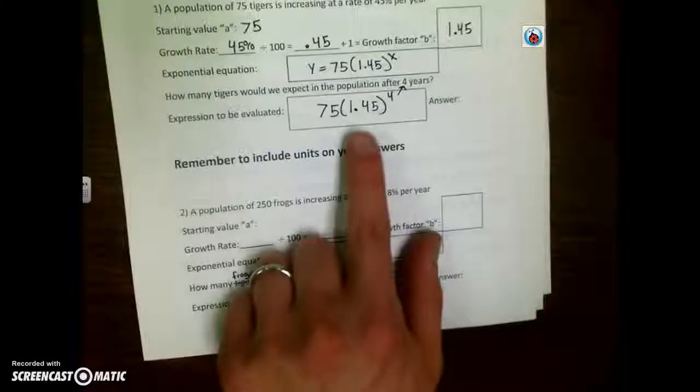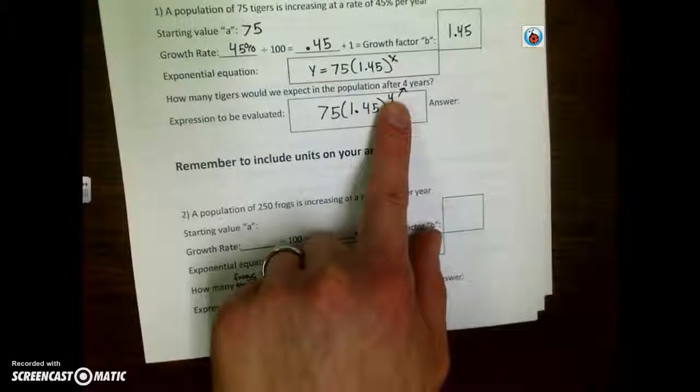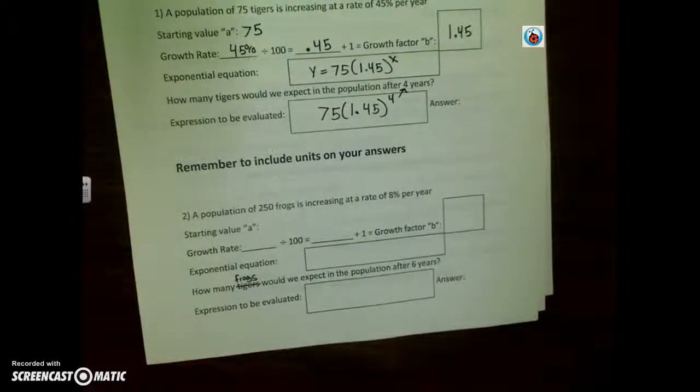All right, so since it asked for 4 years, that's where this 4 is coming from. And now we'll be able to evaluate this using our calculators, or maybe using the internet at home, using that up arrow key on the keyboard, just like we would on our calculators to find our answer.